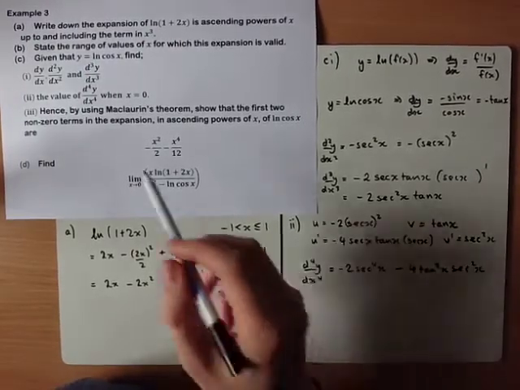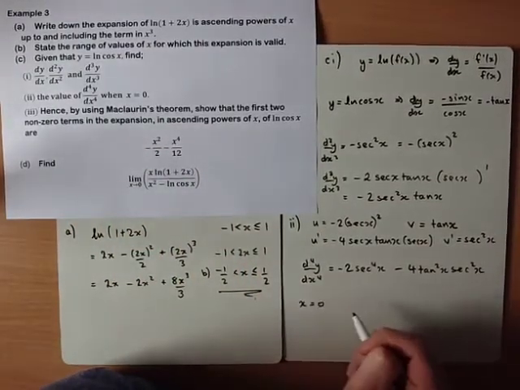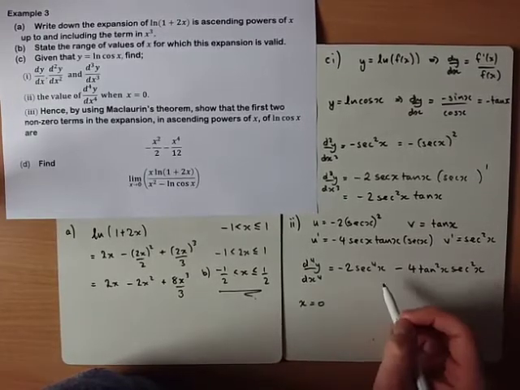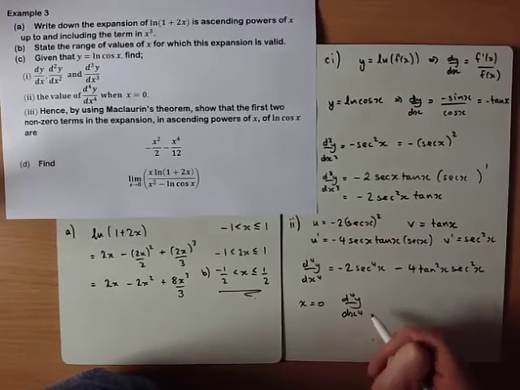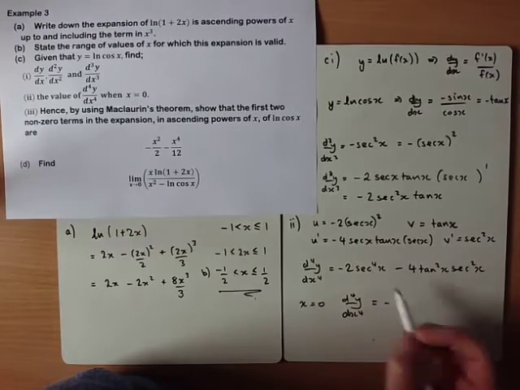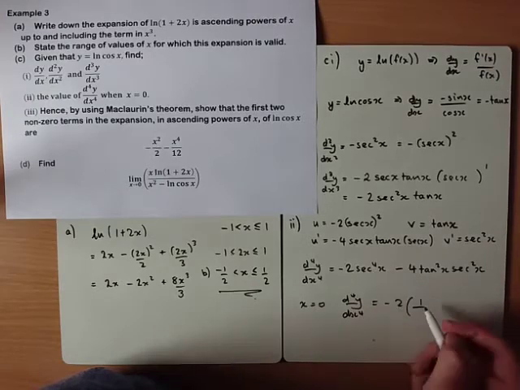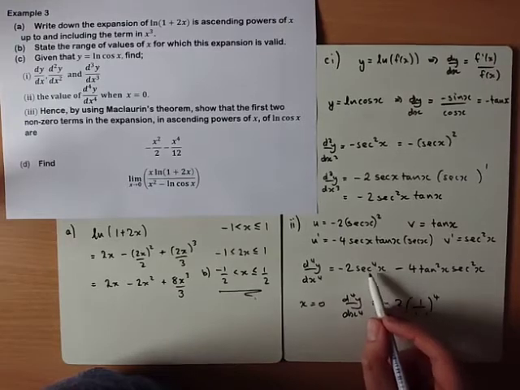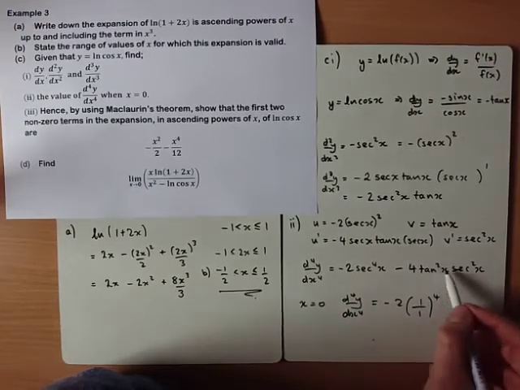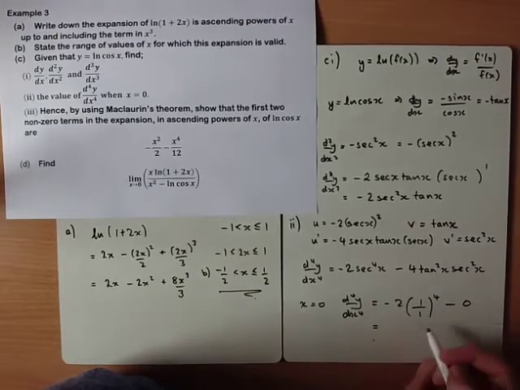Now once we've got our fourth derivative, it says find the value of the fourth derivative when x is equal to 0. So if x is equal to 0, you don't want to be typing this into your calculator. You just need to realise that sec is 1 over cos, so that's like 1 over cos of 0. So all we need to know is what cos of 0 is. Cos of 0 is 1, so this is 1 over 1. Also tan of 0 is 0, so minus. As soon as one of the terms becomes 0, it all cancels. So we end up with minus 2.